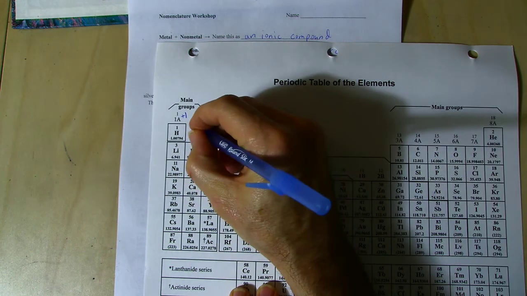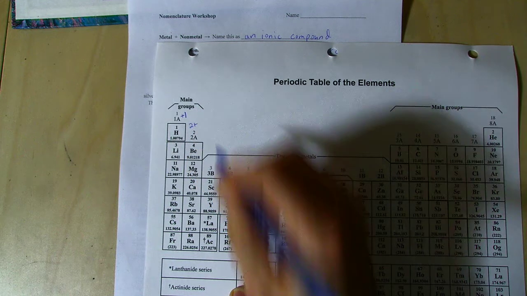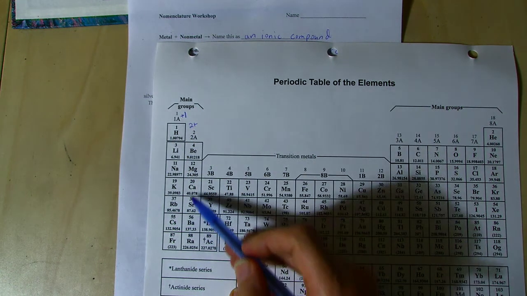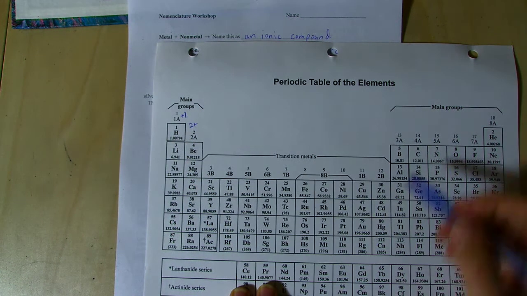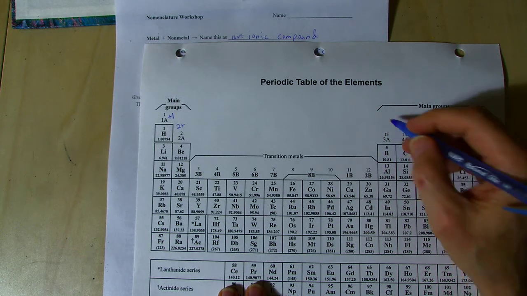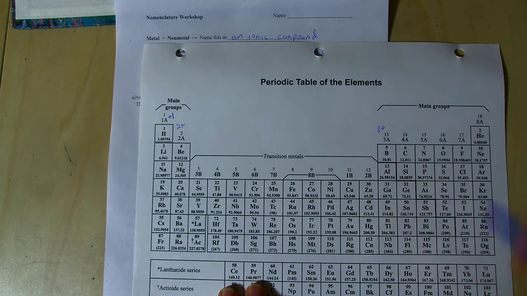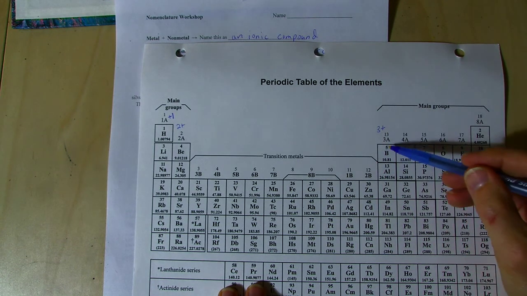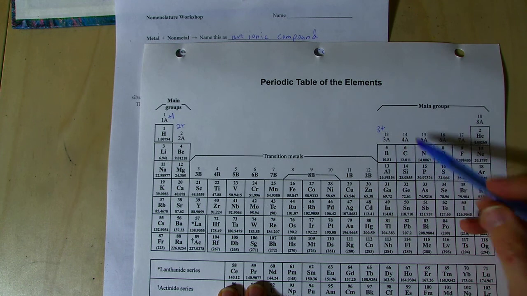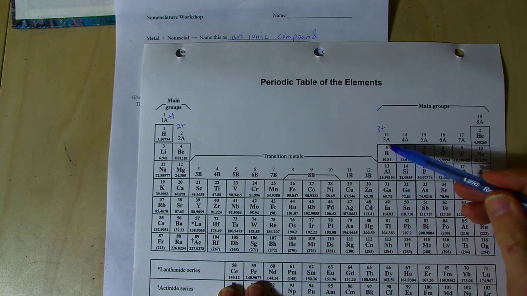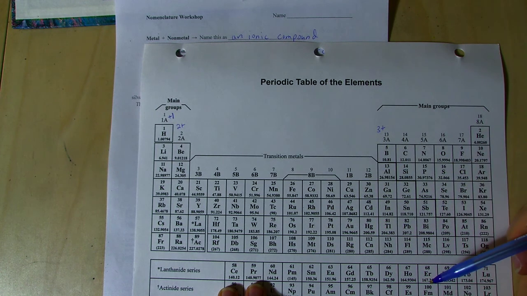If you're in group 2A, you're going to have a 2 plus charge. So everyone in this group will have a 2 plus. And then over here for 3A, you're going to have a 3 plus charge. So the group number is the same as the charge on it. So these guys are going to have a plus 3 charge.